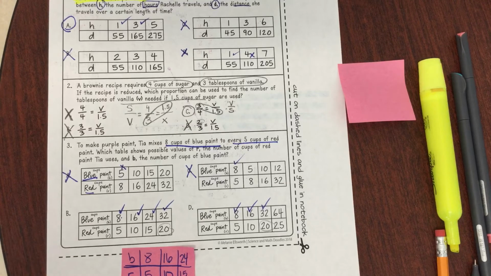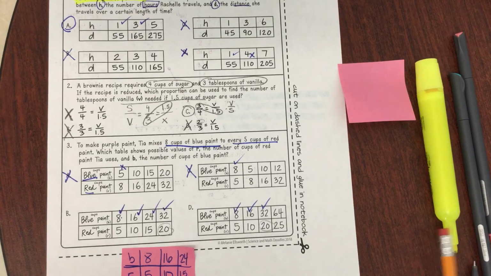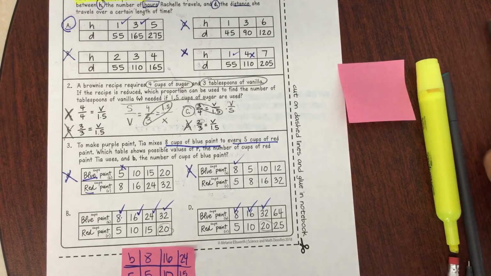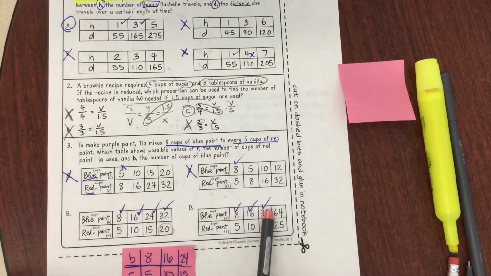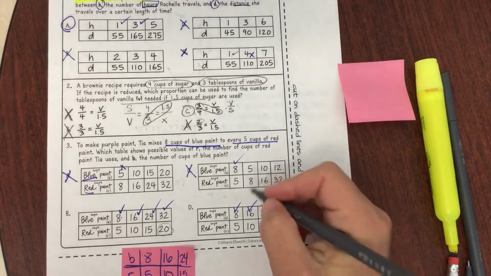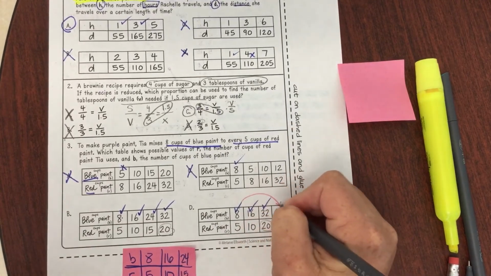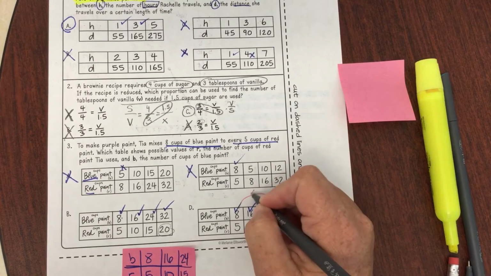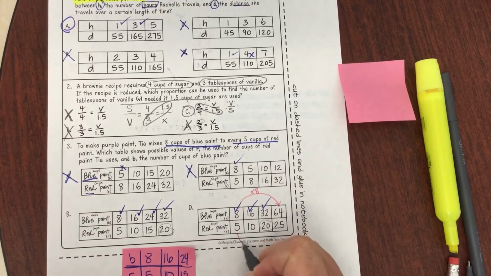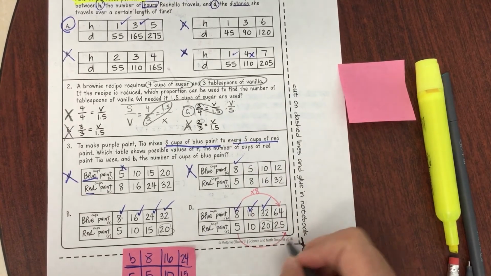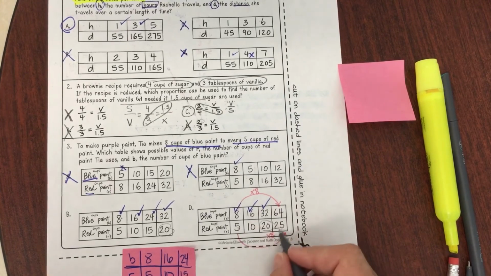it's going from 4 to 5, but it missed. So on the B, it has the 3, and on D, it doesn't have 3. But on 64, that's times 8, and then 5 times 8 is. Very good. So these are all right, and these are all right, correct? But if I were to take 8 to get to 64, what am I going to multiply it by? 8. And whatever I do to the top, I got to do to the bottom, right? Is 8 times 5 25?